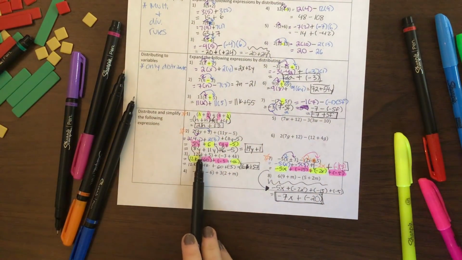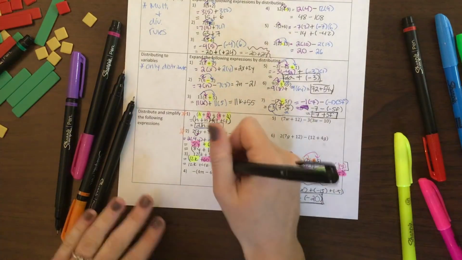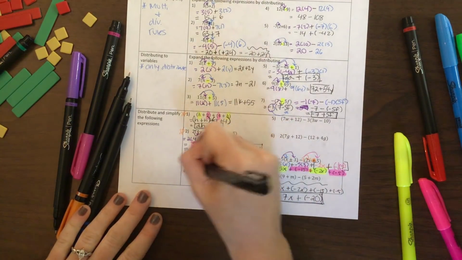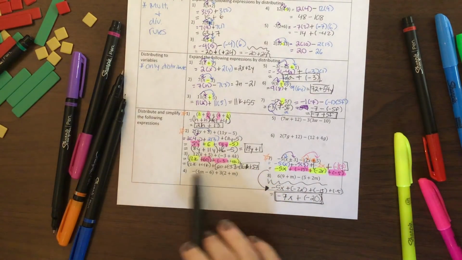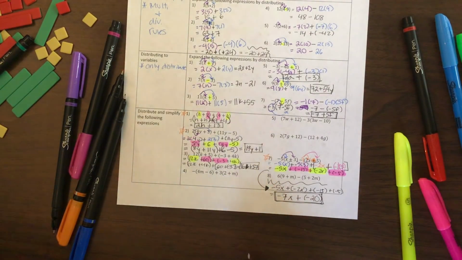So I distributed the 12. And I rearranged them to group like variables. I combined like terms.